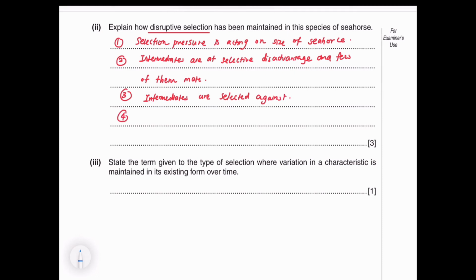So on the other hand, both extreme phenotypes are selected for. They survive and pass on the alleles to their offsprings.